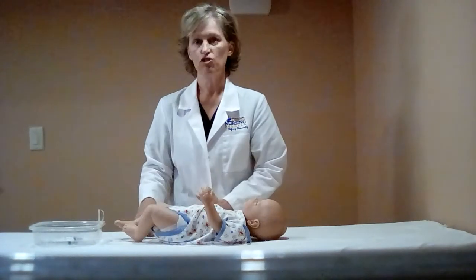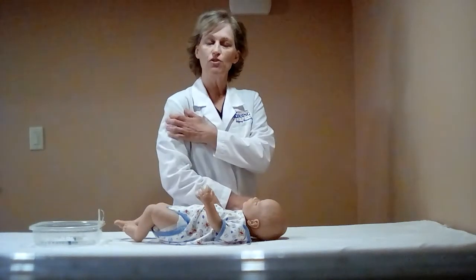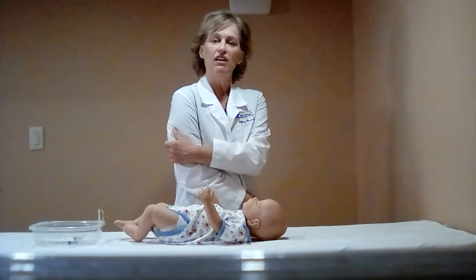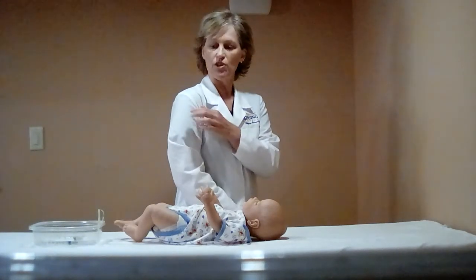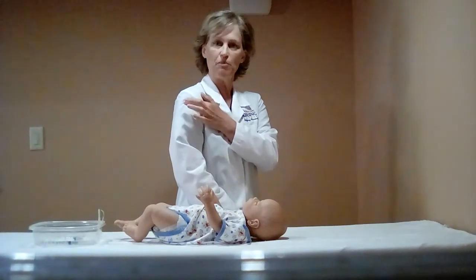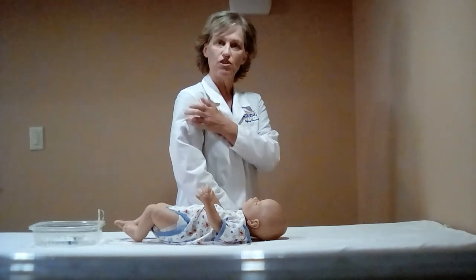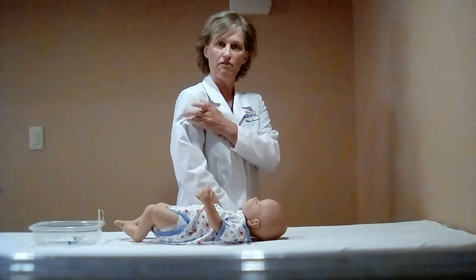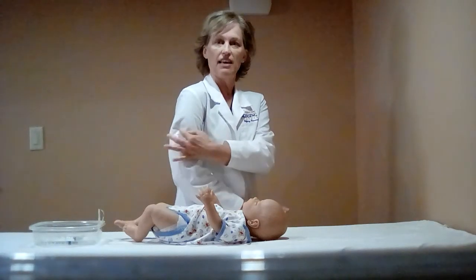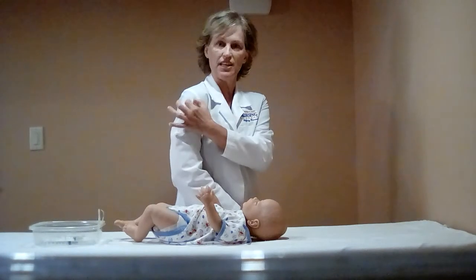To give an immunization to an older child, you would use the deltoid muscle for IM and the back of the upper arm for sub-Q injection. To find the site for the deltoid muscle, you would put a finger on the lateral area of the acromion process and place 3 fingers down. This is where you would give the injection, at your lower finger, making sure that it is above the axillary line. The axillary line forms the base of the triangle for your site.